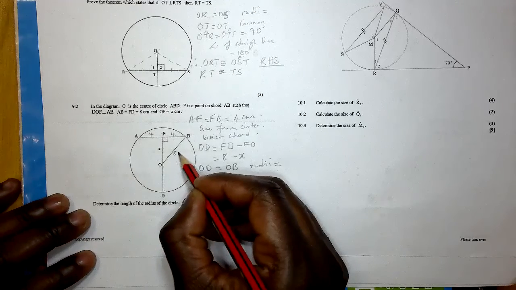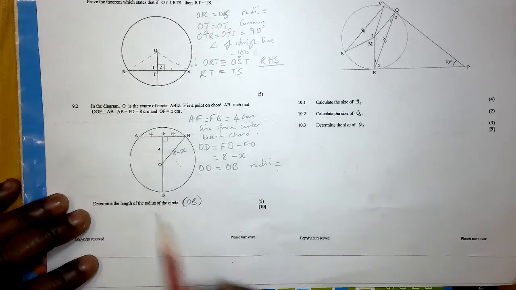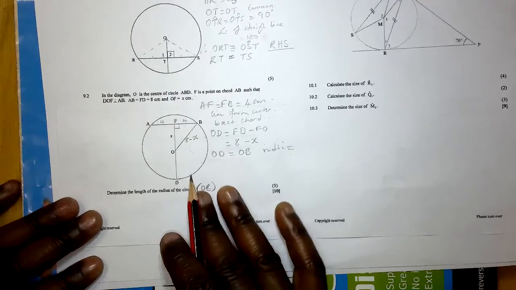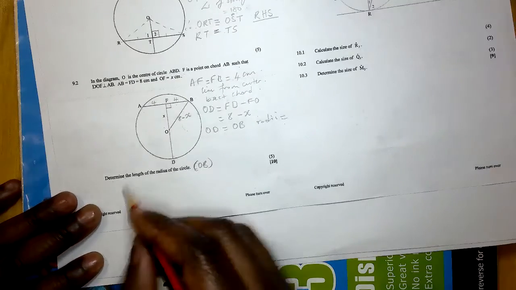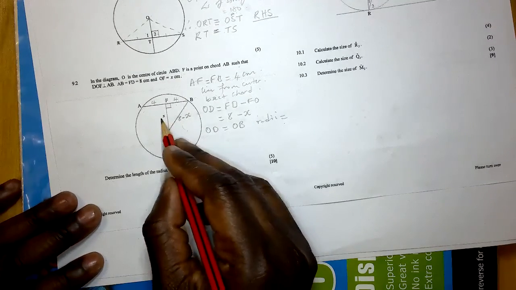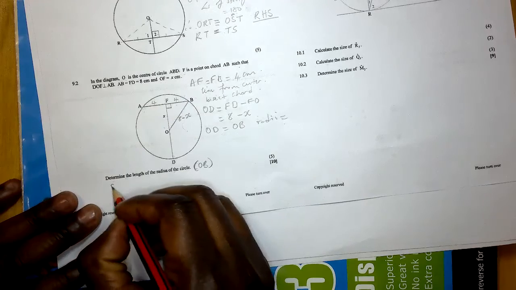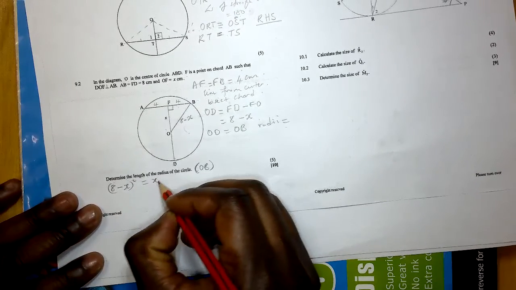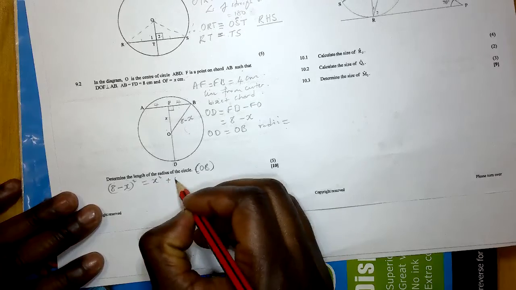Now, what do we need to do now? We get this one, 8 minus x. So we are looking for x. So what are we going to do? We're going to form an equation there. We know that hypotenuse squared is equal to the sum of squares. So we're going to say (8 minus x) squared is going to be equal to x squared plus 4 squared.